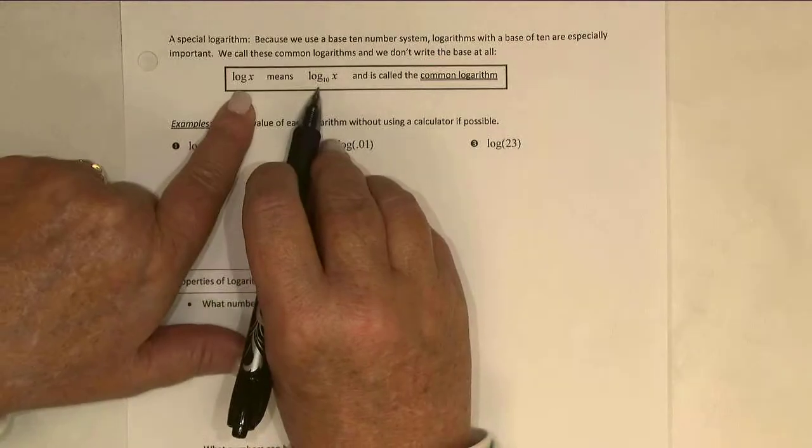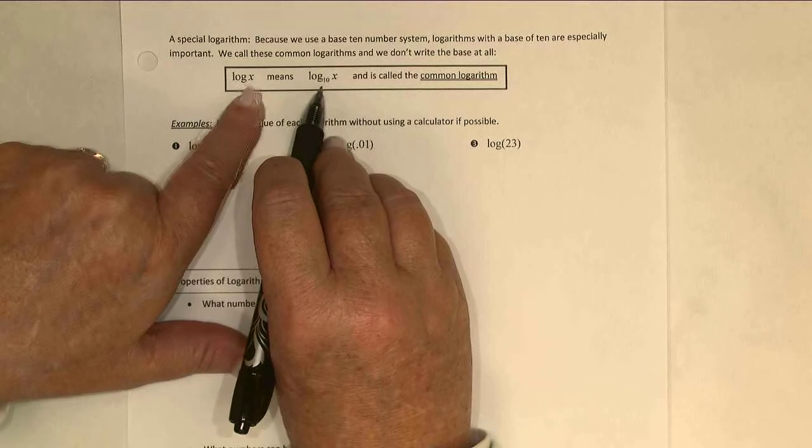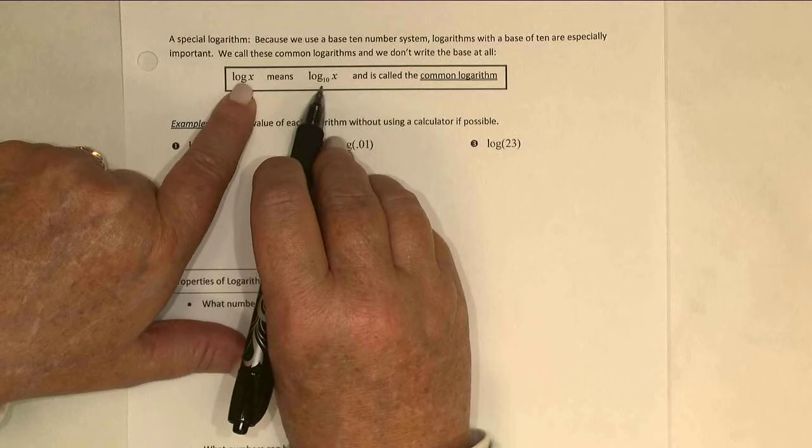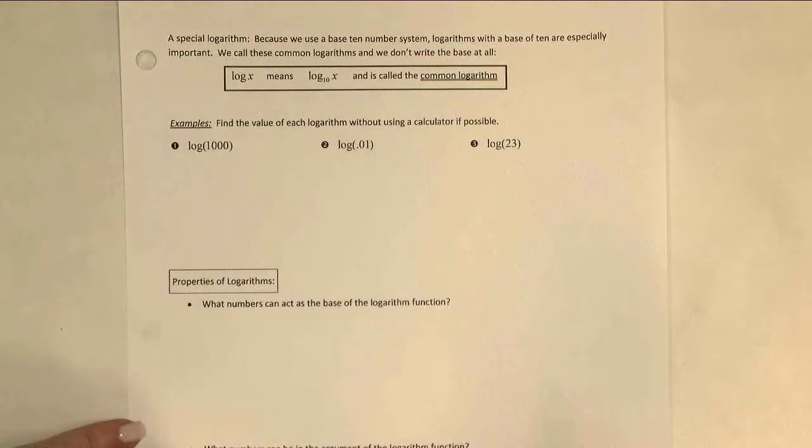As I said, typically we write this without even putting the base down. We just write log of x, and we don't even write the base. But that automatically means that we have a base of 10. And again, we call it the common logarithm.